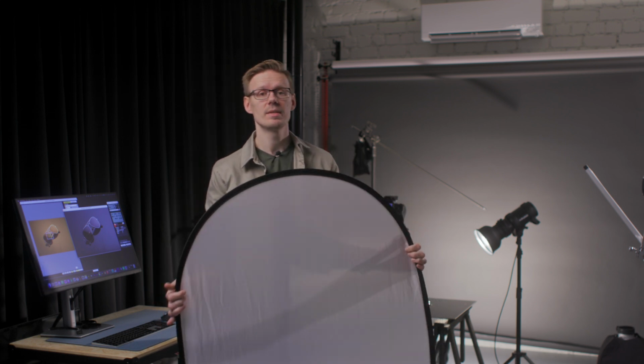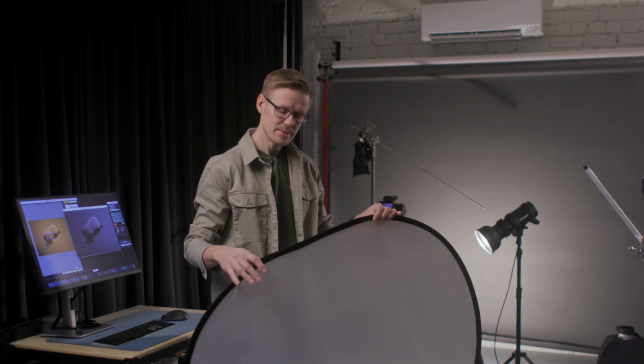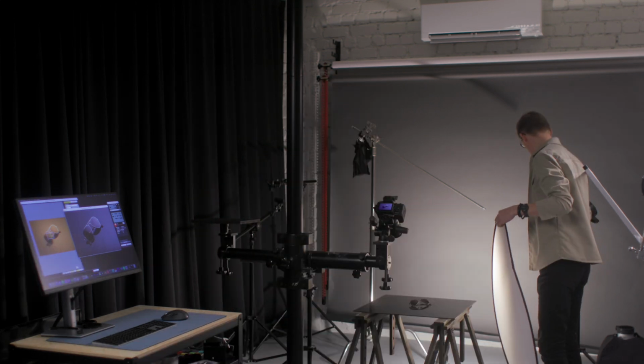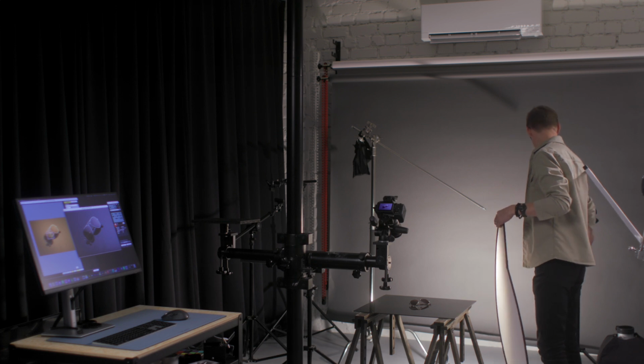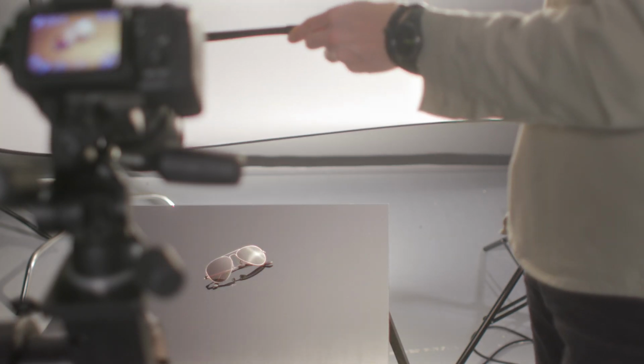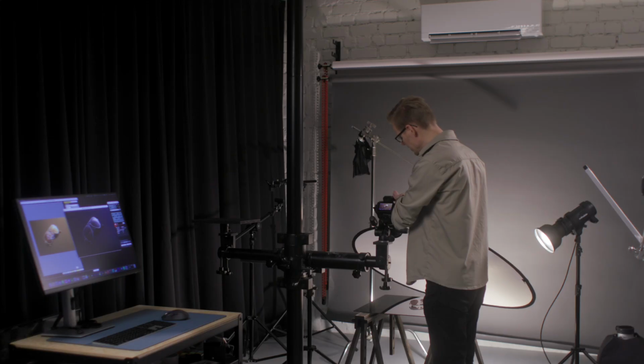And this can be also used to create those gradients or just beautiful soft light. And let's give it a try. So now we need to move that one back again, just slightly. And you can already see from the live view that something weird is happening.